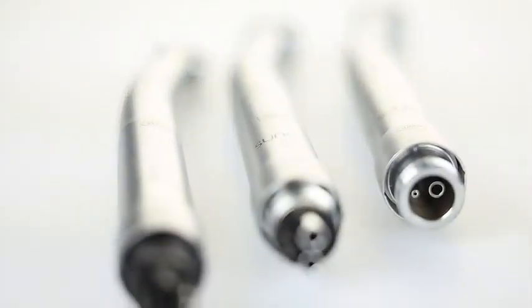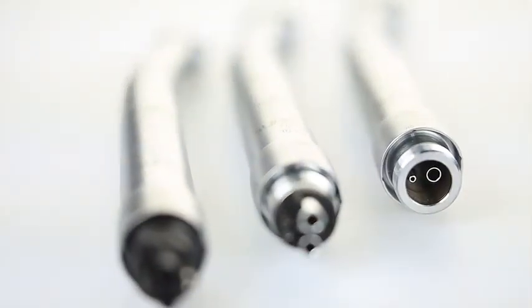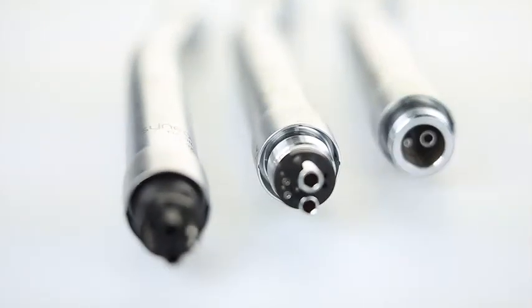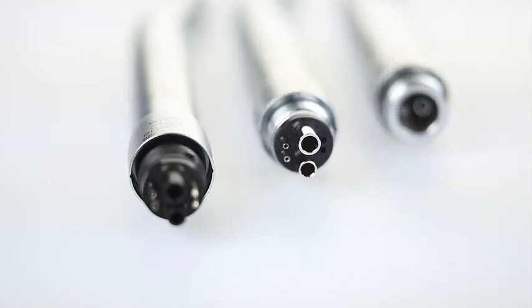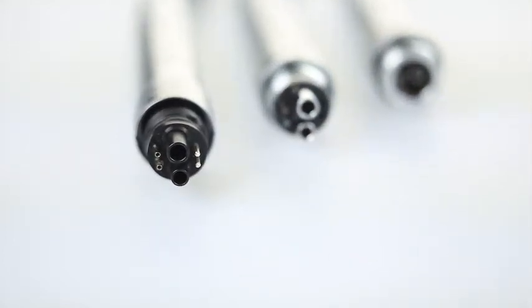Turbine handpieces, air motors, and air scalers can mostly be supplied in all given connections. However, when making a purchase, ensure that you choose a convenient system that is safe to use.